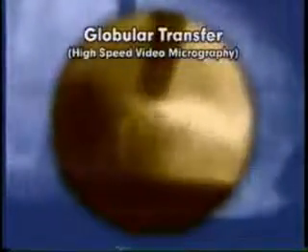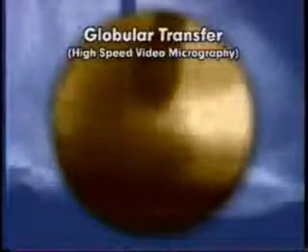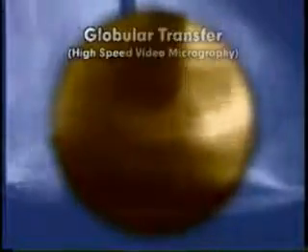The globular transfer mode is characterized by drop sizes with a diameter larger than that of the electrode. These molten drops are easily acted on by gravity, usually limiting successful transfer to the flat position.